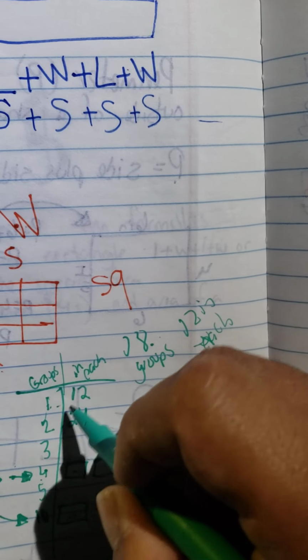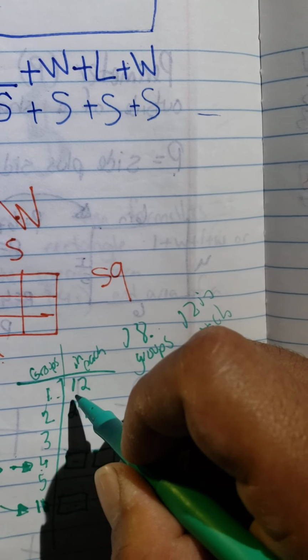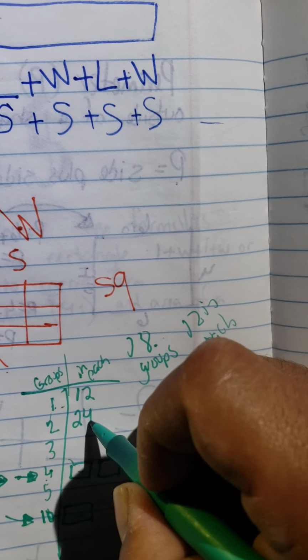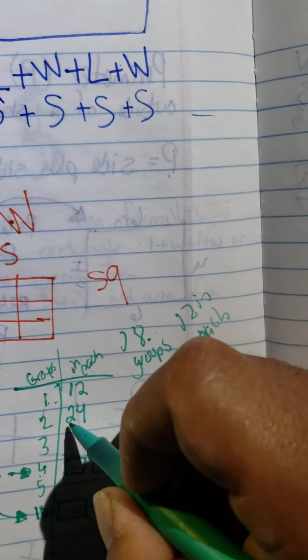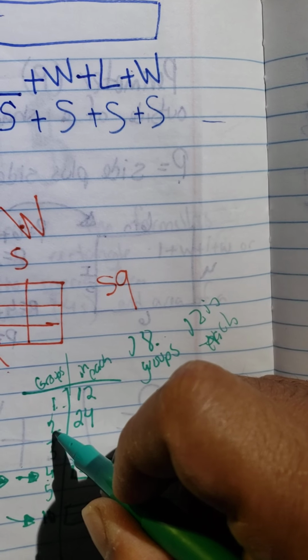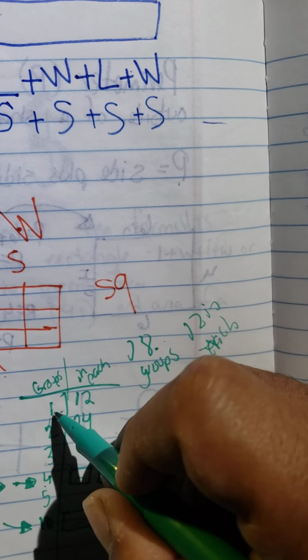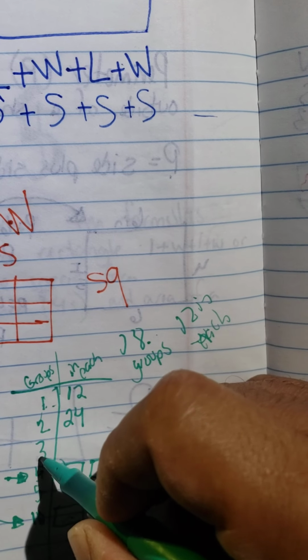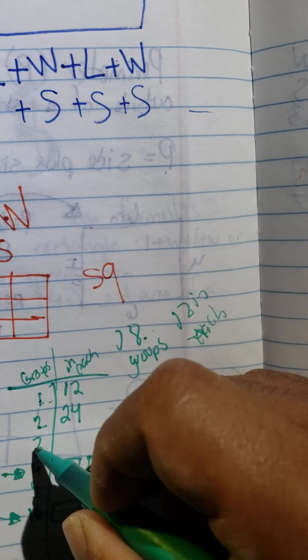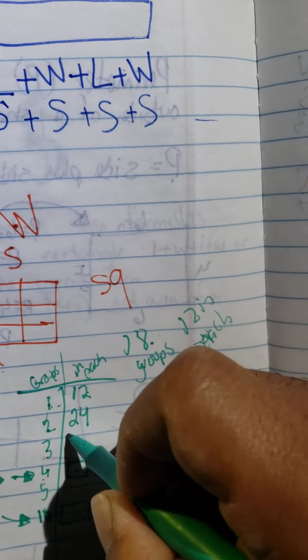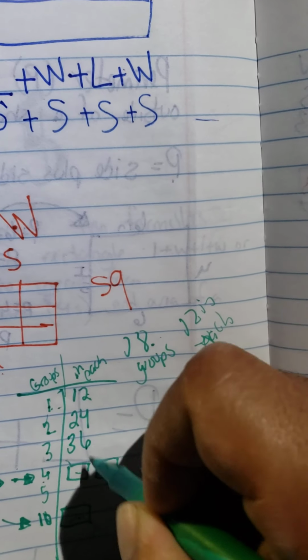3 rows. Now I could keep on counting 12 plus 12 plus 12. Or I can say 24 plus 12. Why? Because 24 is what you get for 2 rows. And 12 is what you get for 1 row. Remember, we need 3 rows. 2 rows plus 1 row is 3 rows. 24 plus 12, that would be 36.